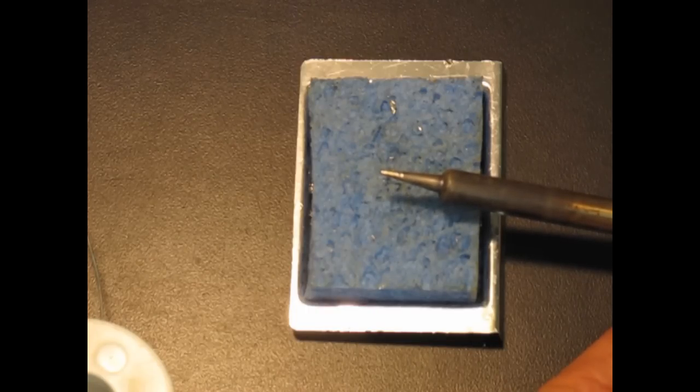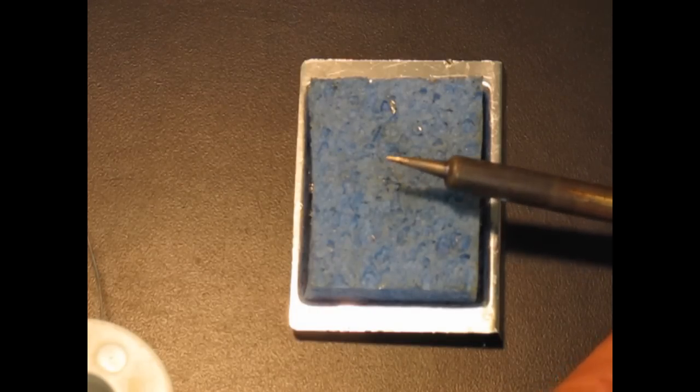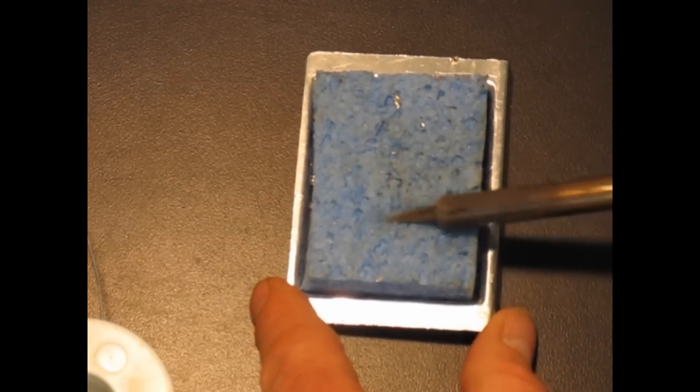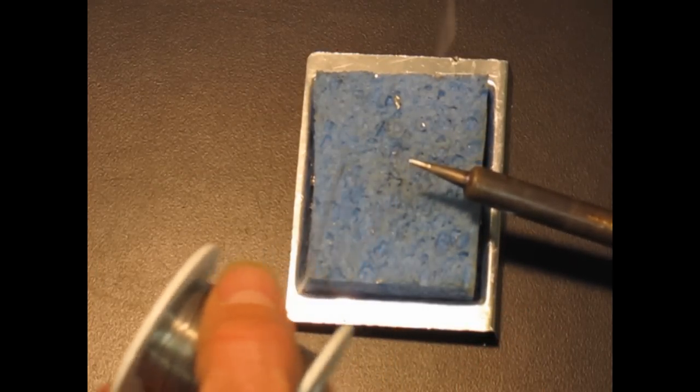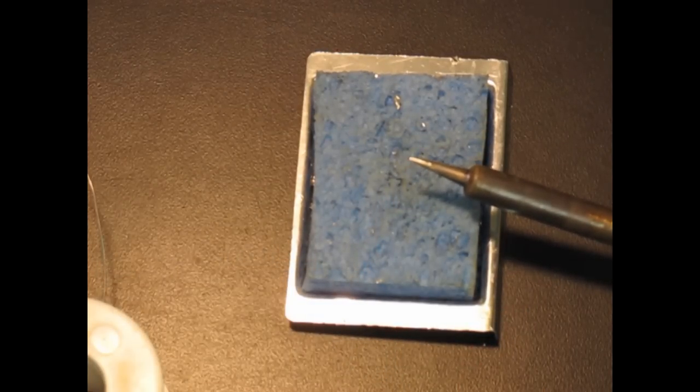So as you're soldering component after component, make sure that you clean the tip occasionally. And it doesn't hurt to have just a little dab of solder on the tip. That'll help with the heat transfer, and the soldering will go just a little bit quicker.